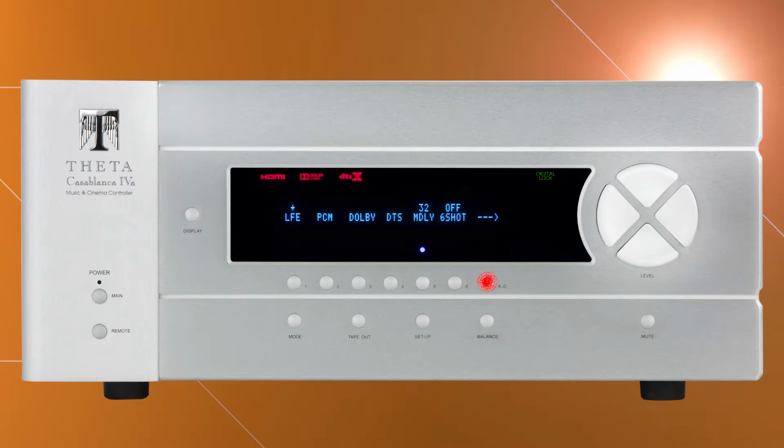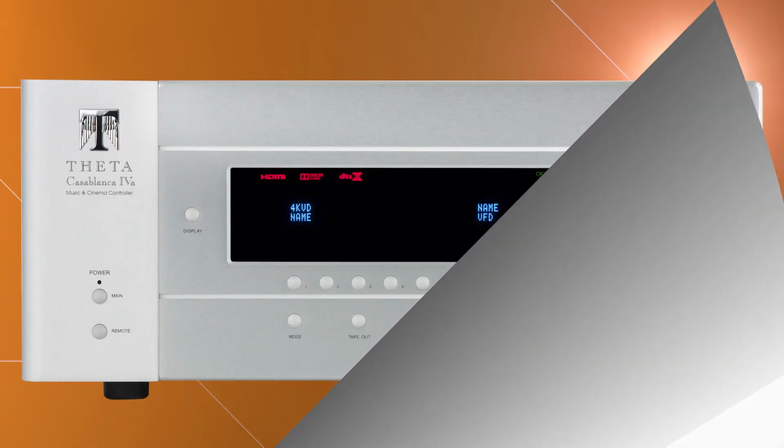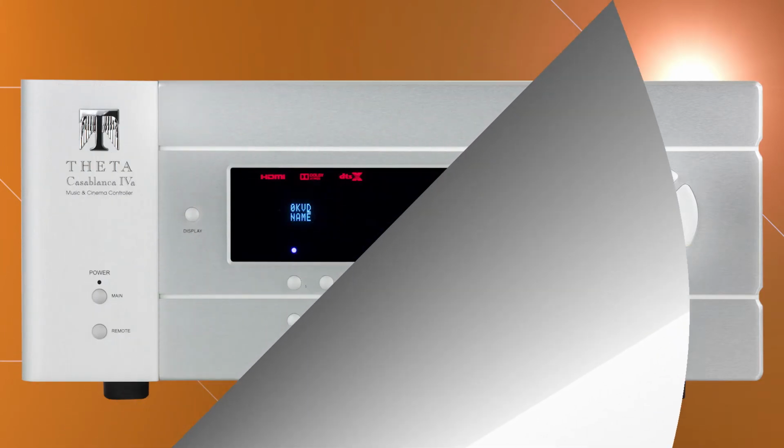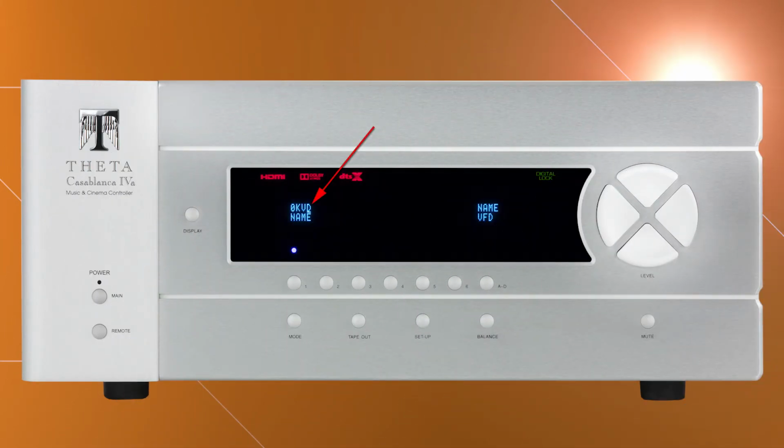Press the AD button to access the next page of settings. Press under Name to change the name of the input. Press button 1 again to enable changes. Use the left and right level pads to select the character you wish to change. A cursor will appear under your choice. Use the upper and lower level pads to scroll through the available characters. The last character is shown selected. When finished, press the Setup button to return to the previous page.